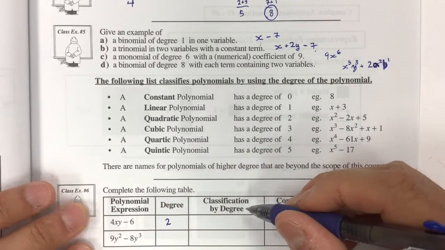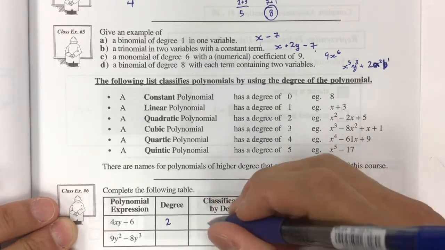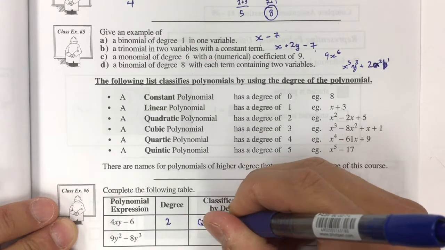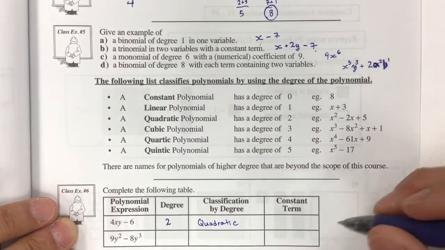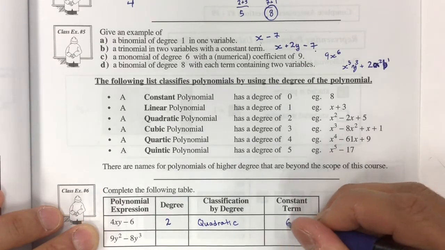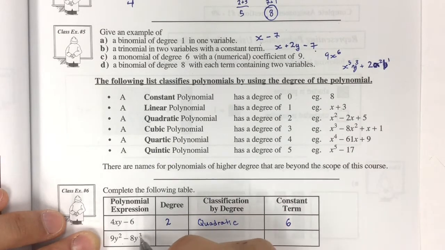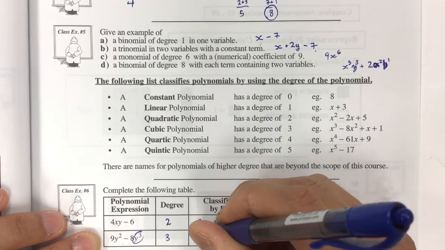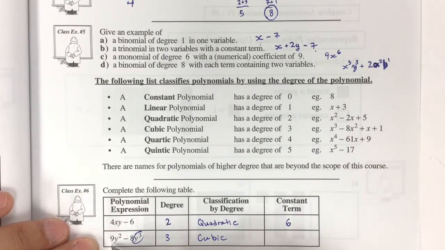So classification of the degree, if it's a degree of 2, that means we have a quadratic. And the constant term here is negative 6. Next, we look at the highest degree term, that's this one here. This has a degree of 3, which means this is a cubic polynomial. And there's no constant term here, so the constant term we'd say is 0.